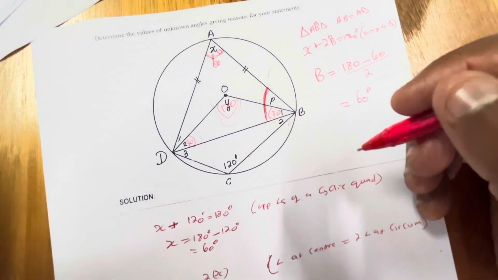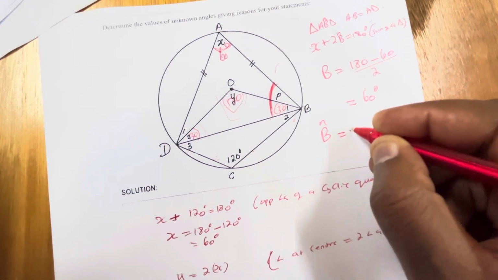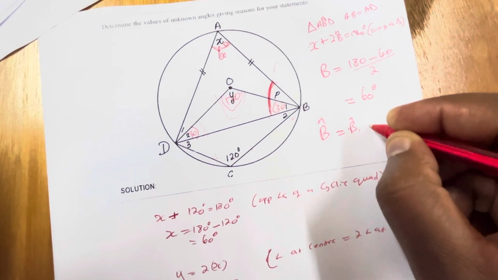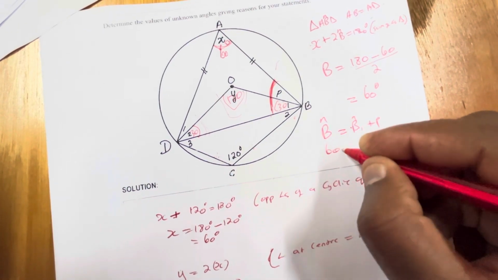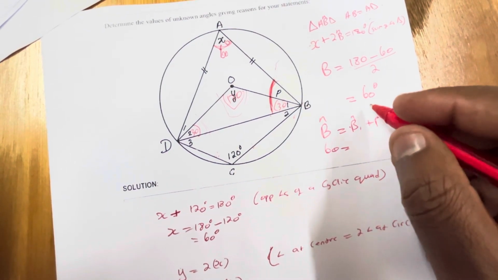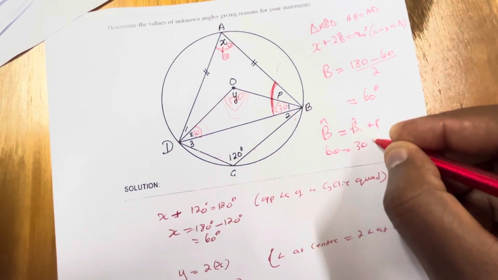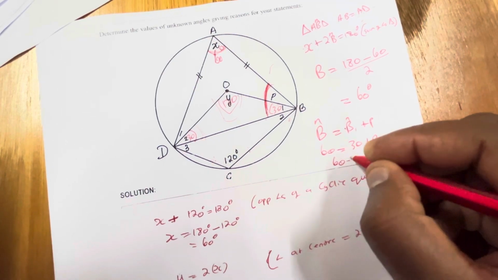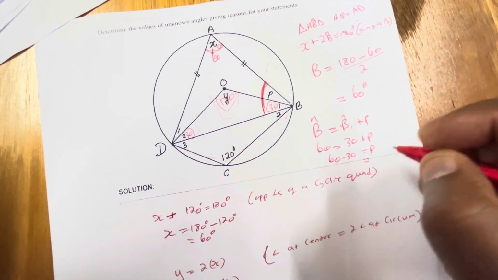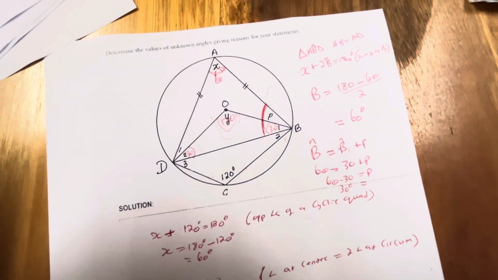Now you can conclude by saying angle B is equal to angle B1 plus angle P. Angle B is 60, which is equal to B1, which is 30, plus angle P. So P is equal to 60 minus 30, which is equal to 30 degrees. And then we are done.